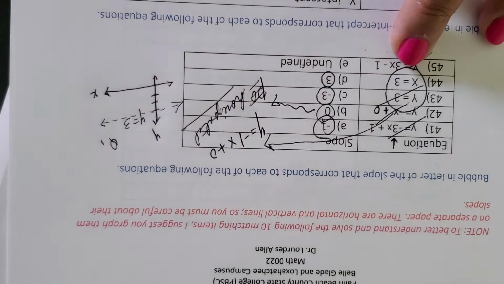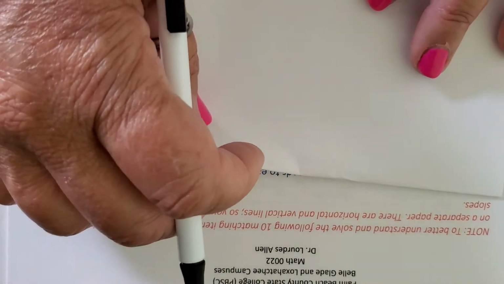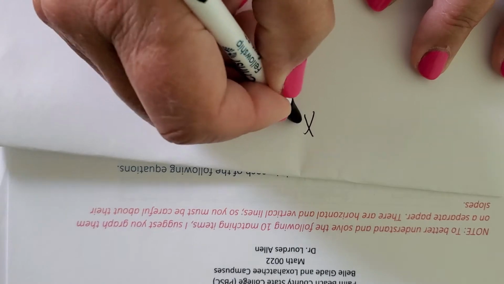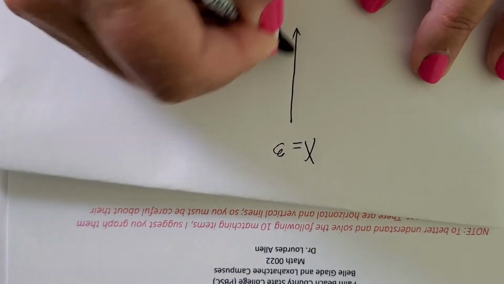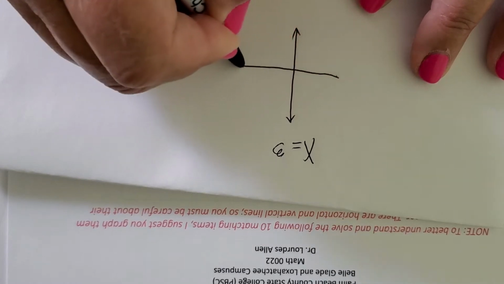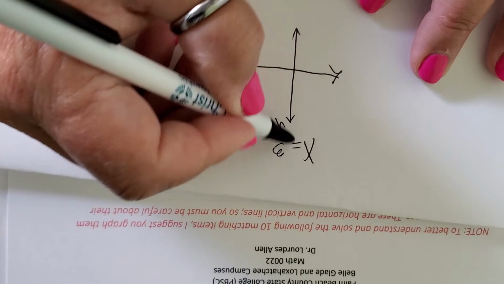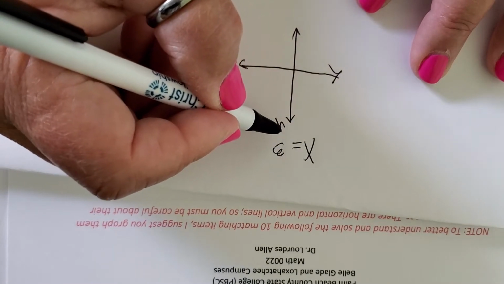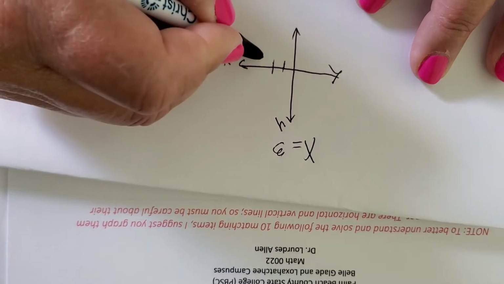And then we have x equals 3. Let me stop a little bit to graph the equation x equals 3. Here I have the y-axis. Here I have the x-axis. Let me put an x here, a y here. When the y is missing, it's because it's parallel to the y-axis. So 1, 2, 3.